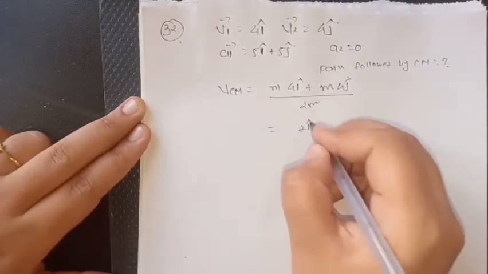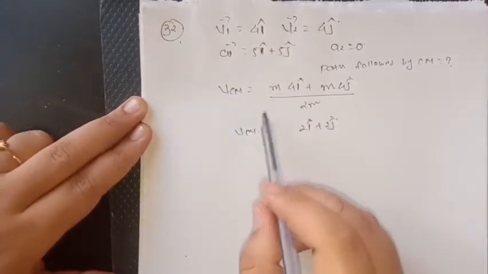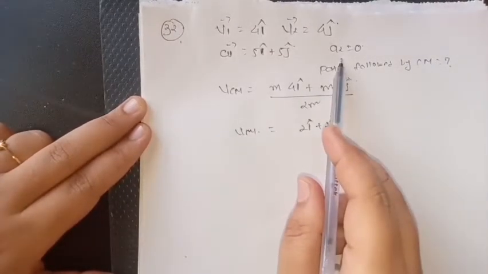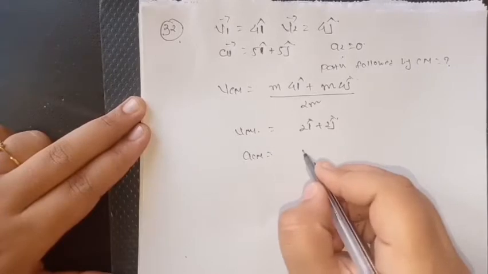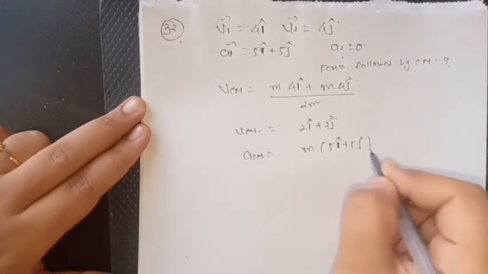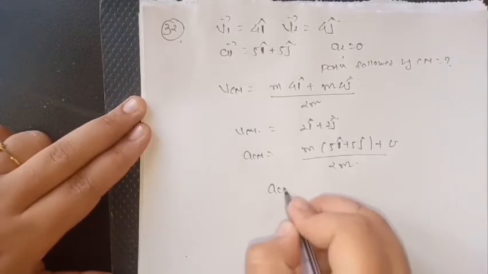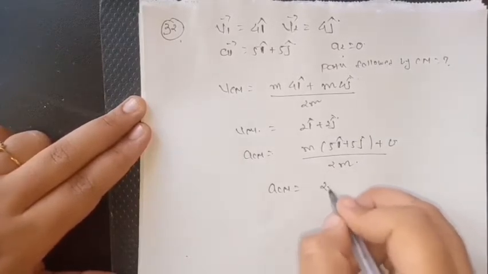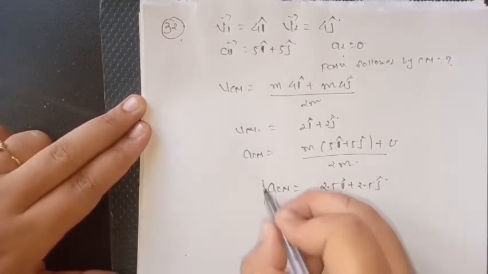This will be 2 i plus 2 j. As the acceleration of the second particle is 0, the acceleration of the center of mass will be m times 5 i plus 5 j plus 0, divided by total mass 2m. So the acceleration of the center of mass will be 2.5 i cap plus 2.5 j cap.